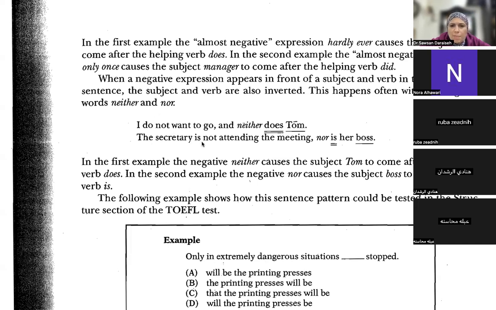لا أريد الذهاب. comma and تتذكروا and conjunction اللي هي للإضافة and neither وكمان neither does Tom ولا Tom أيضا بحب إنه يجي كمان. Alright, لا أنا ولا توم حابين نروح على هالمشوار. That's what it means, this sentence, okay?